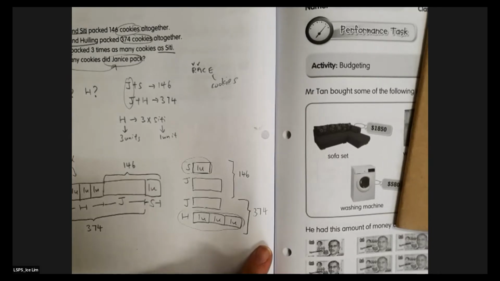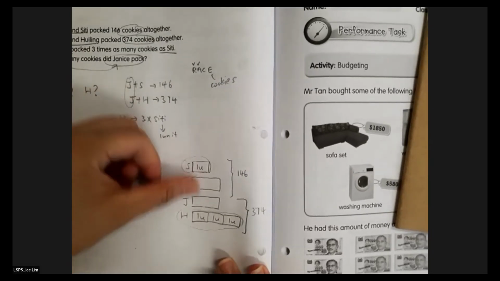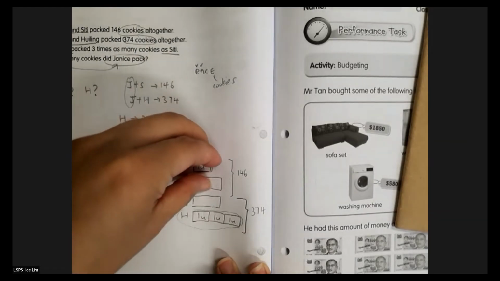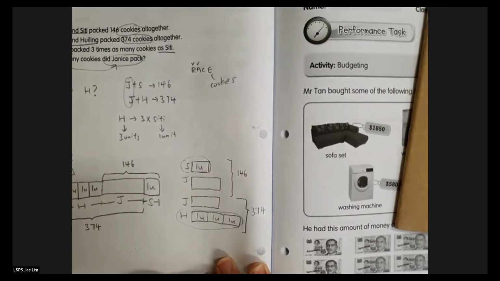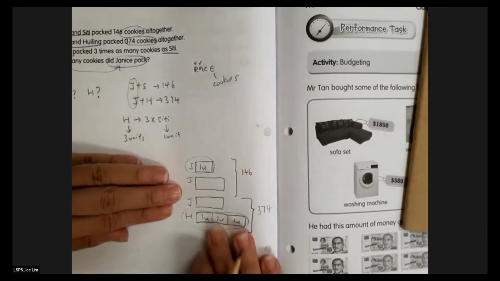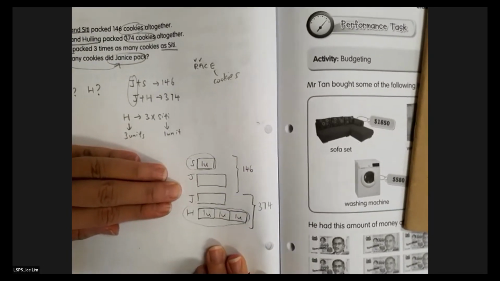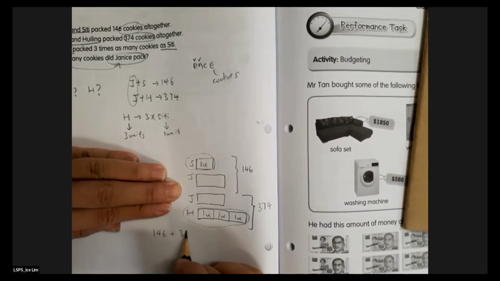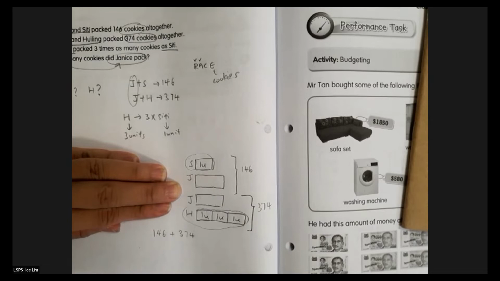Now, let's look at these two different models, right? If I plus this set and this set, what do I get? If I plus the first set of model, look at this one now. If I do 146 plus 374, what do I get?